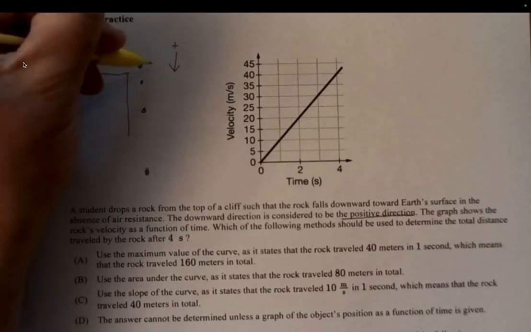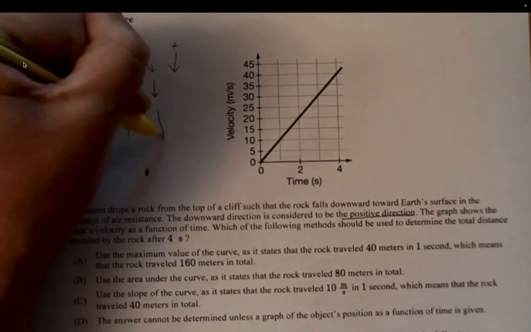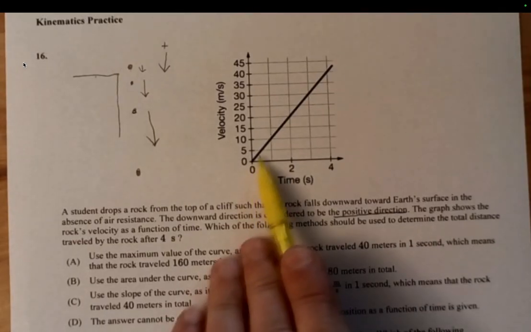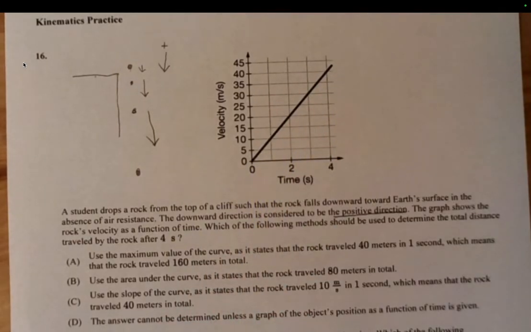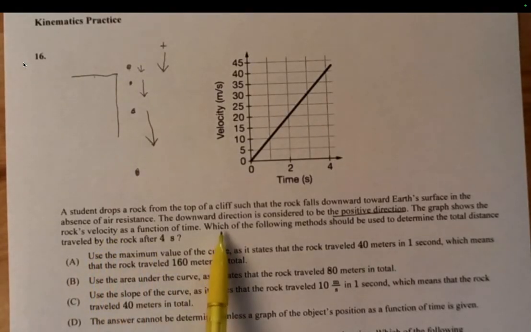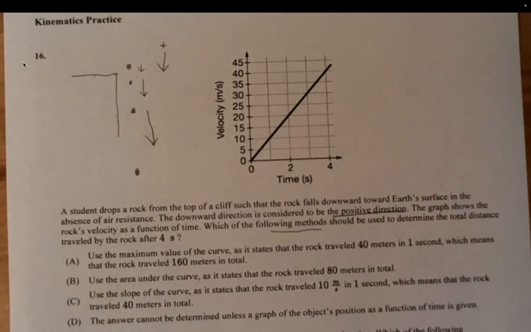So I know the velocity is going to be getting bigger and bigger as it starts to fall. And you see it here graphically that it's getting bigger and bigger as it's falling in the positive direction. So the graph is showing us this function of time, and it's asking us which of the following methods should be used to determine the total distance that the rock travels after 4 seconds.